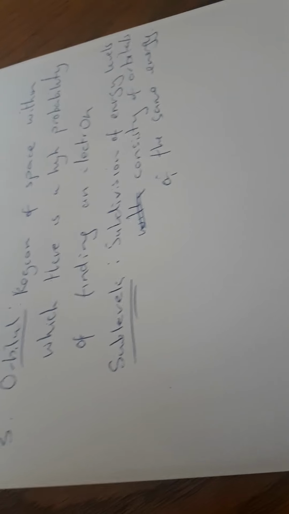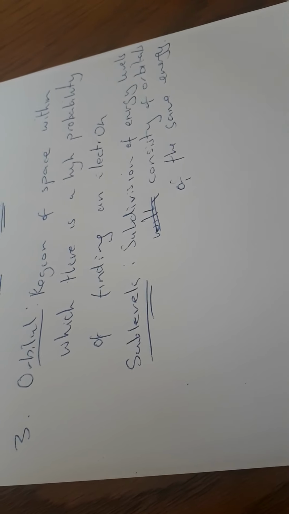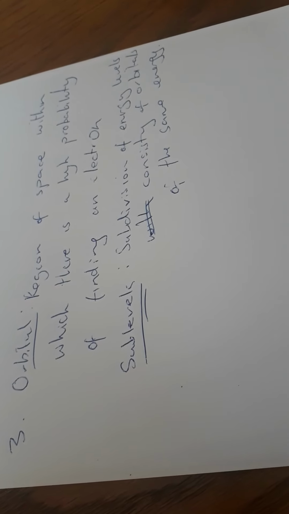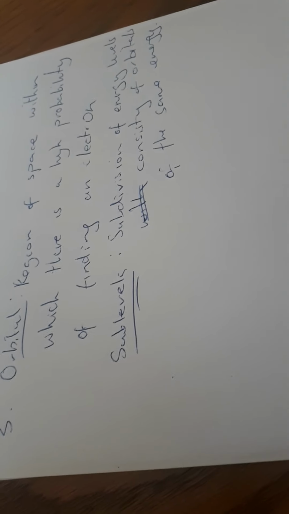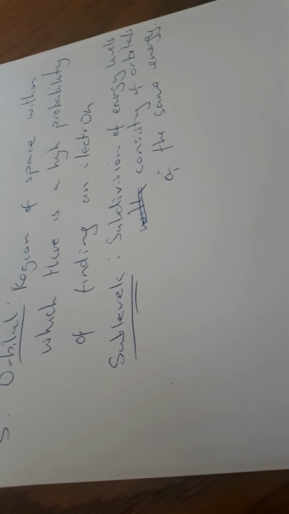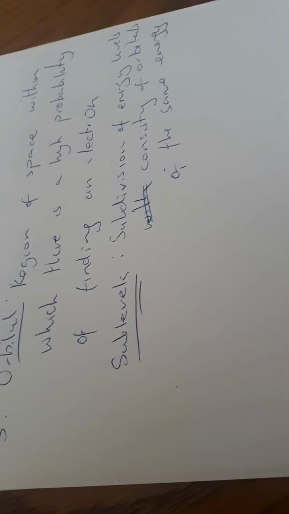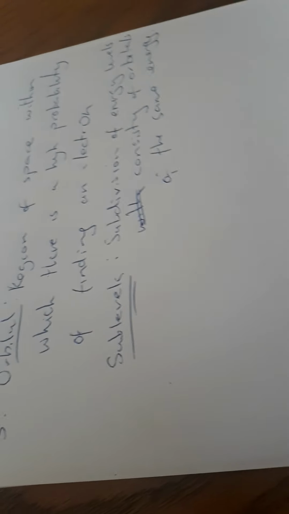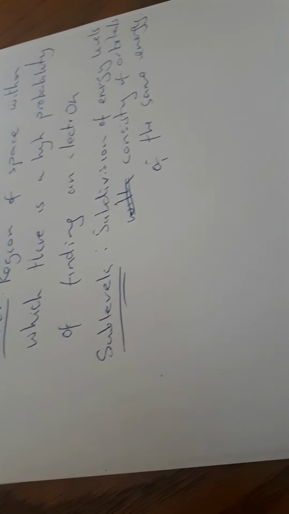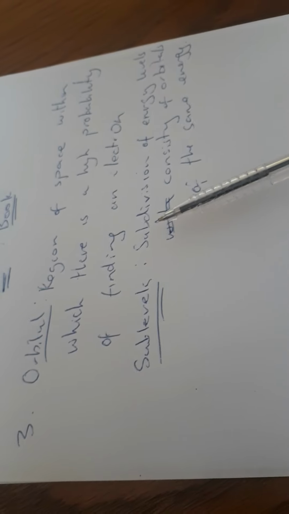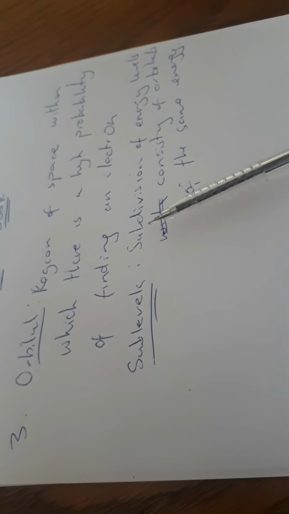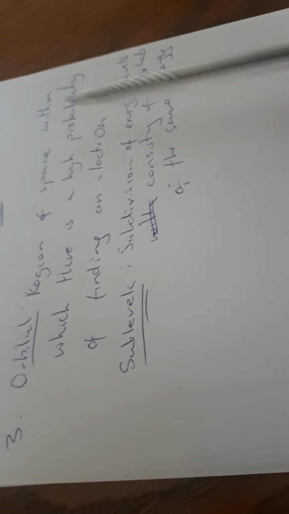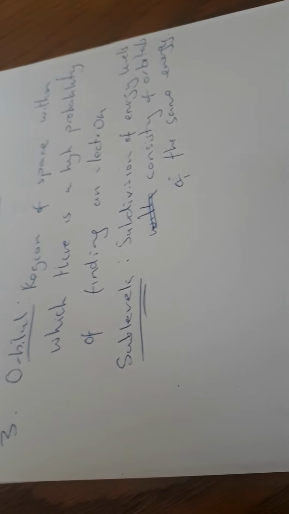Distinguish between an atomic orbital and a sublevel. An orbital is a region of space within which there is a high probability of finding an electron. And a sublevel then is a subdivision of energy levels consisting of orbitals of equal energy. And again, most people had that. I am going to be giving individual feedback throughout the video. I know you went through energy levels there. Don't need to go into it in as much detail as that. But just that is your two definitions there.